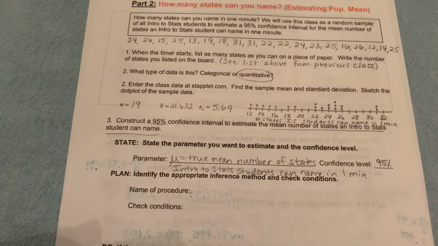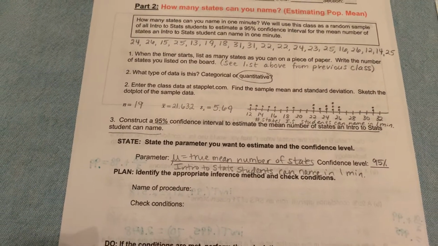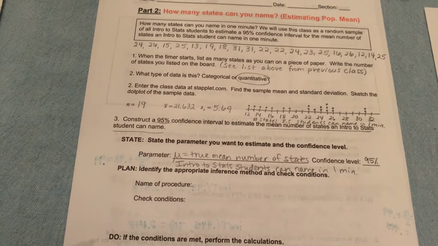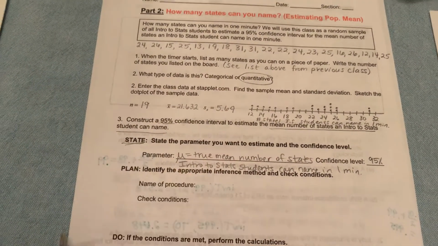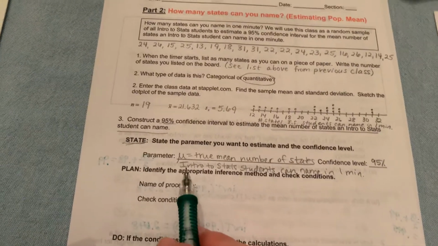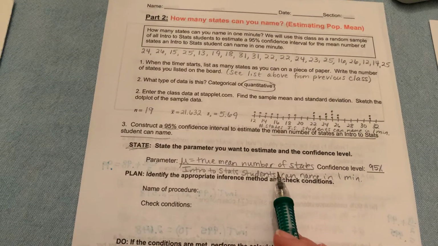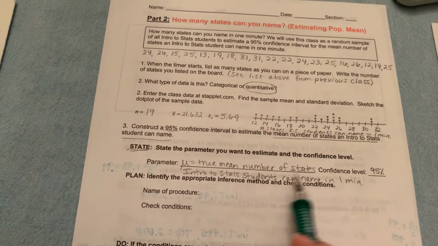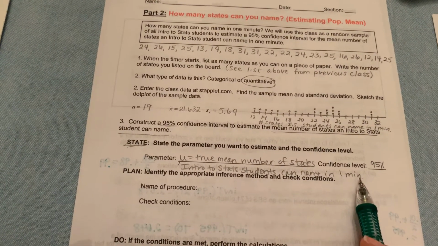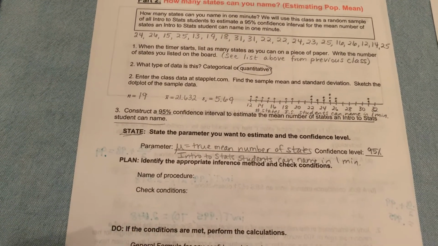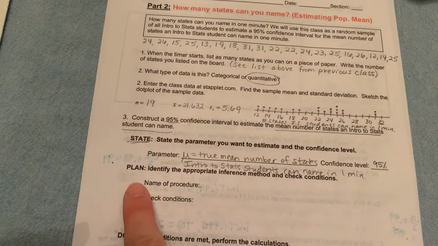So you'll get to see this on the back, but if I am just doing this as part of a homework problem, I'm using this outline to help me figure out what to write. So I would write state, and then I would say, we want to estimate mu equal to the true mean number of states intro to stat students can name in 1 minute at a 95% confidence level. I just kind of turn this outline into a sentence.